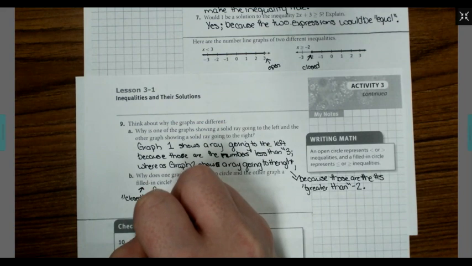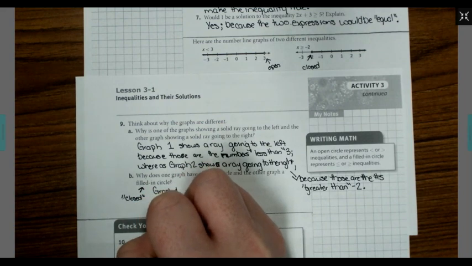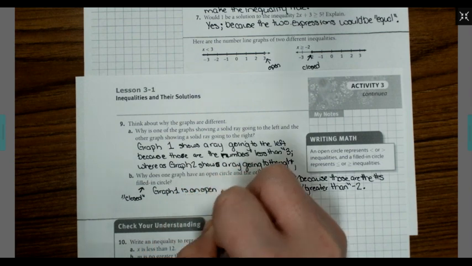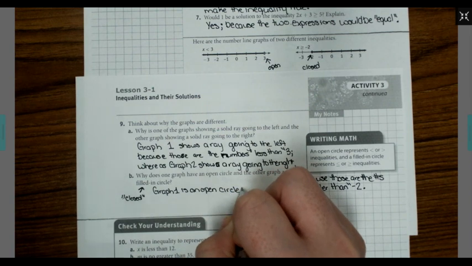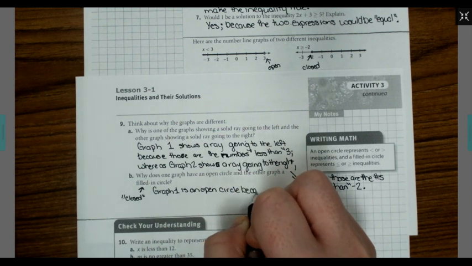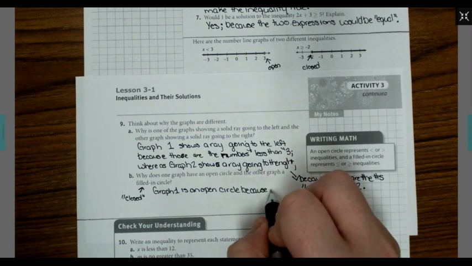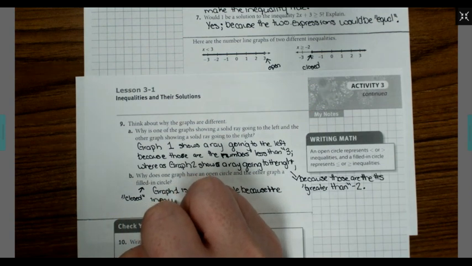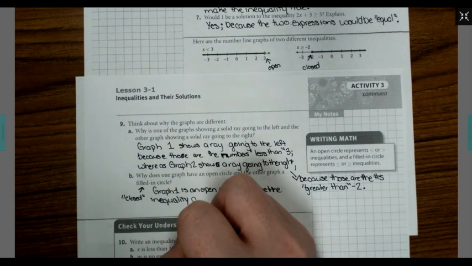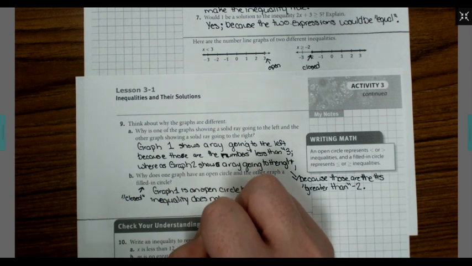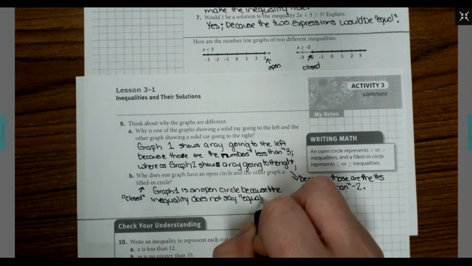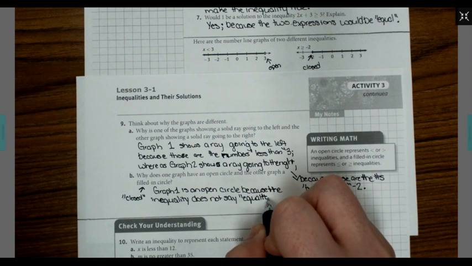So graph 1 is an open circle because the inequality does not say equal to.